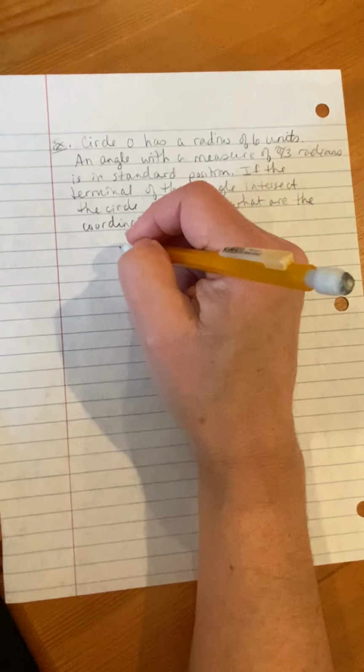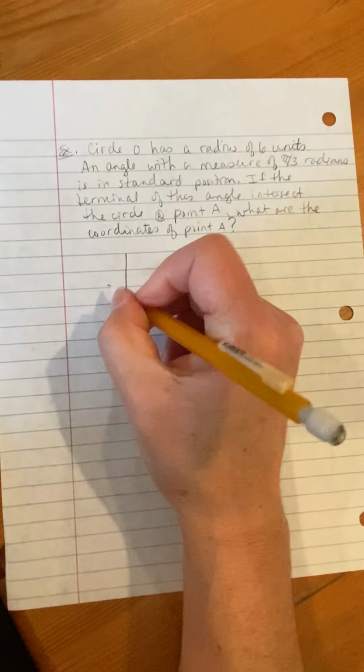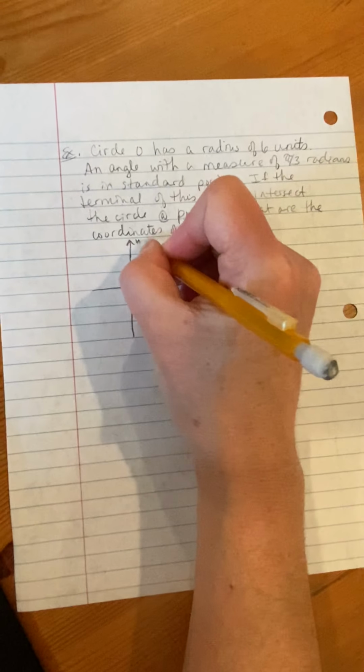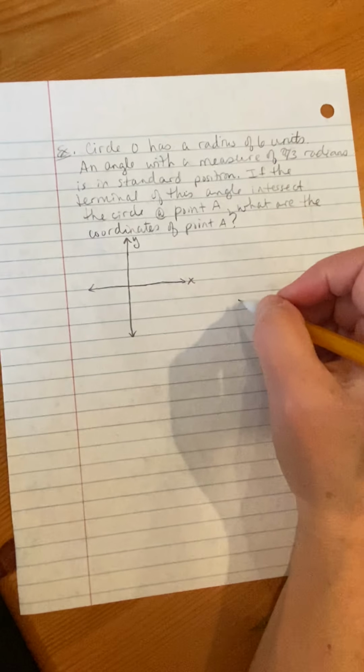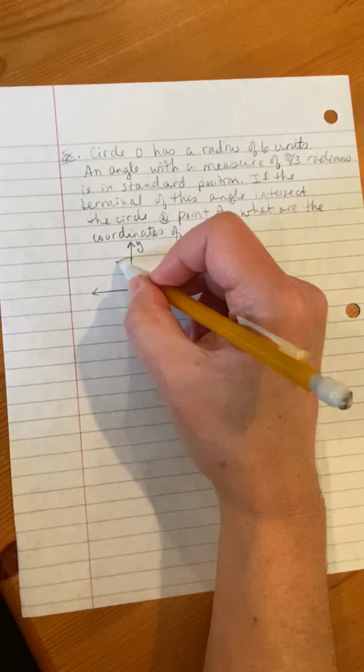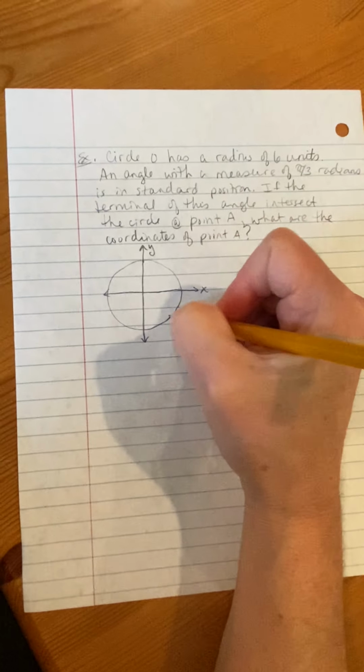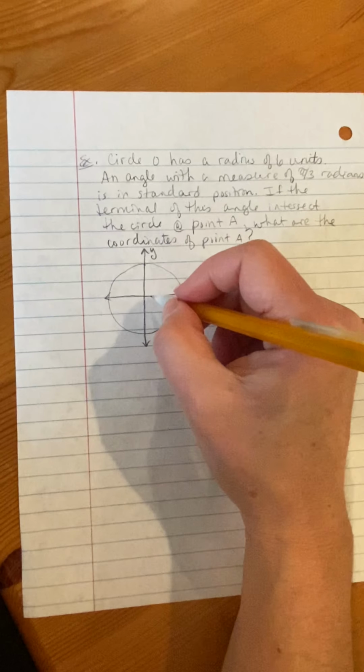All right, so kind of similar to what we just did, a little bit different though, also taking into account what we've been doing for the last couple days. So we're going to put a bunch of the different things together. So of course, let's make ourselves a nice little sketch here. Okay, so we've got a circle of 6 units here in radius length. Let's get our circle. Okay, that's circle O.